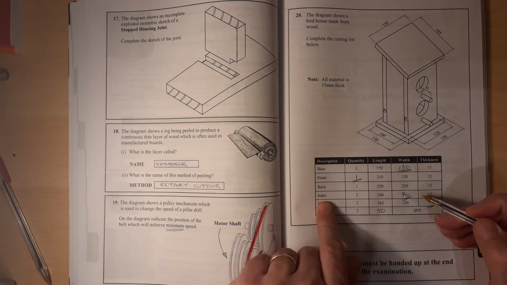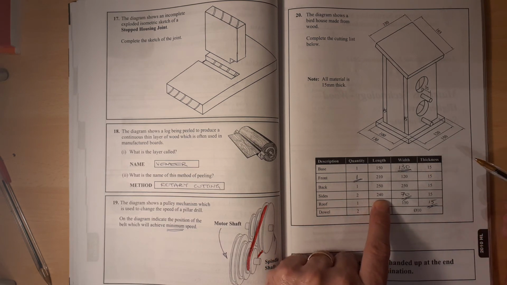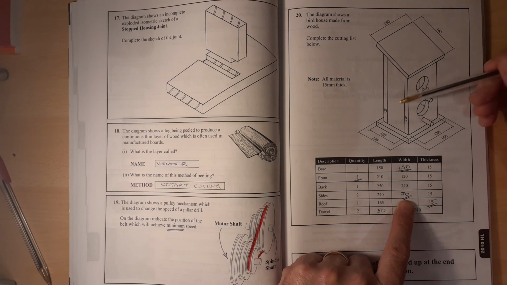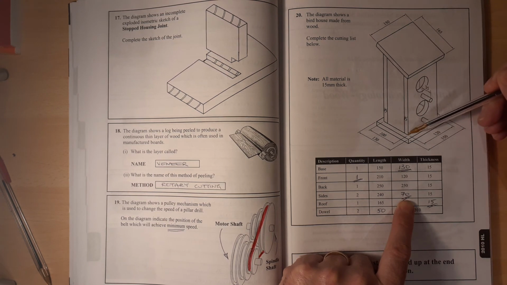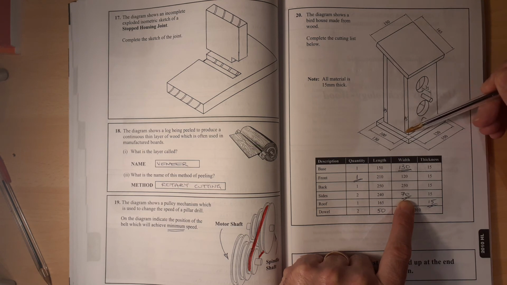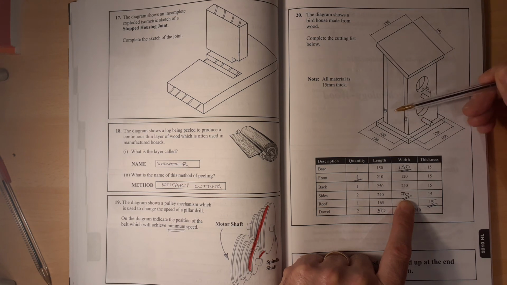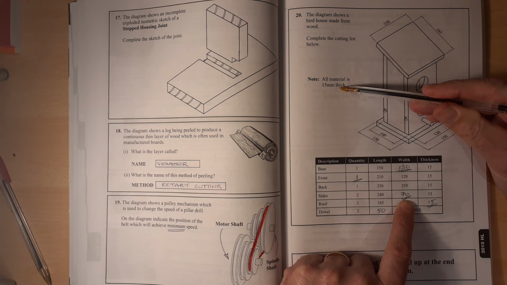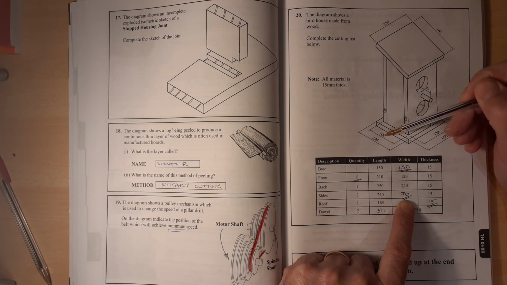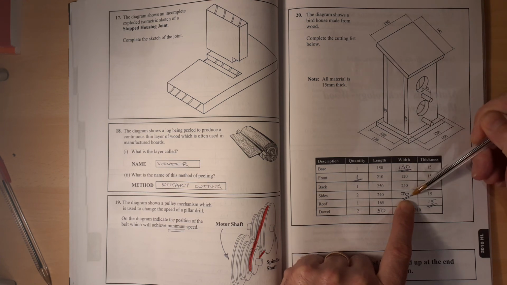The sides, there's two of them. They're 240 long and they're 70 wide. Now the measurement from here to here is 100. So the sides only go from those 2 points there. So that piece is 15 and that piece is 15 because it says up here that all the material is 15 millimeters thick. So if you add those two 15s, you get 30. You take it away from 100, that's where the 70 comes from.